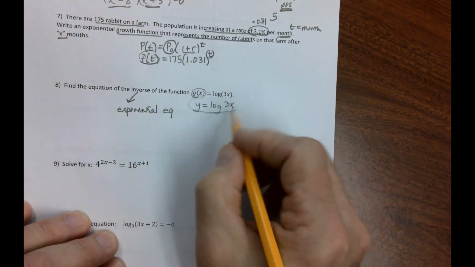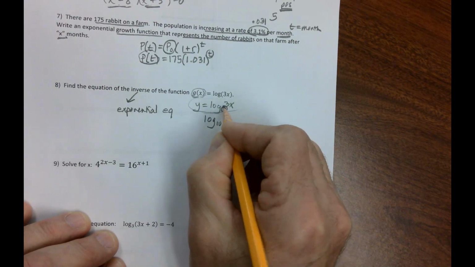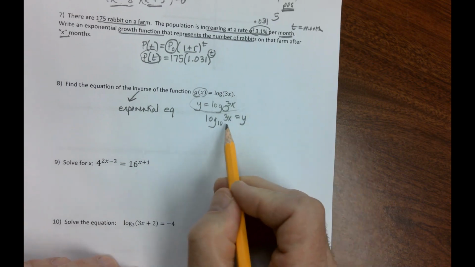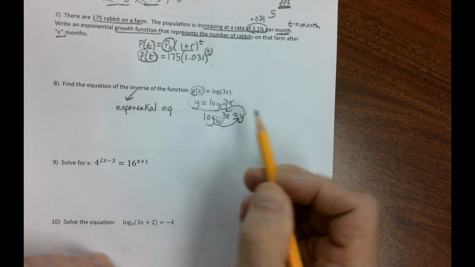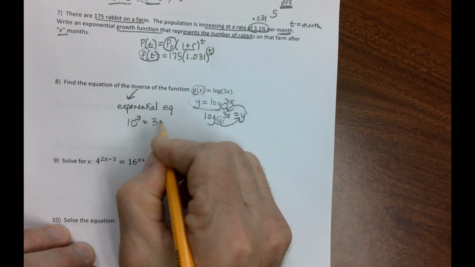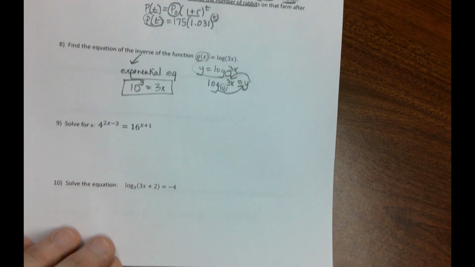If I'm going to reverse this a little, remember if there's nothing down here, there's a 10. And I like it written this way because I remember to go from my base to my exponent to my answer. So 10 to the y power equals 3x, and we are done. Those were the book's instructions.